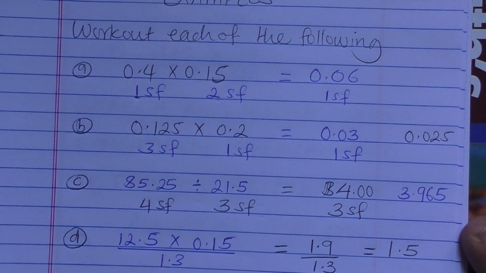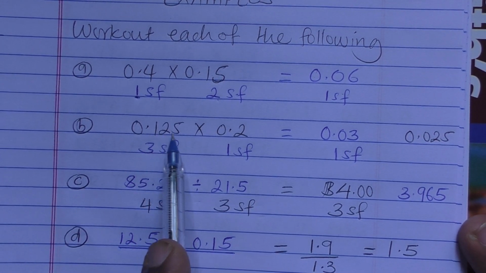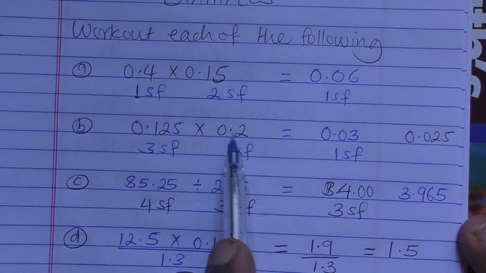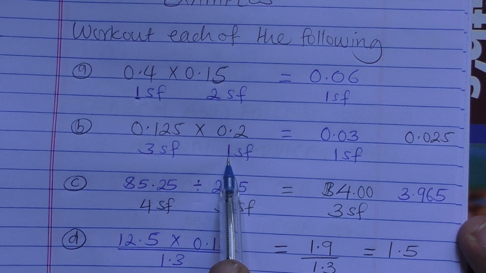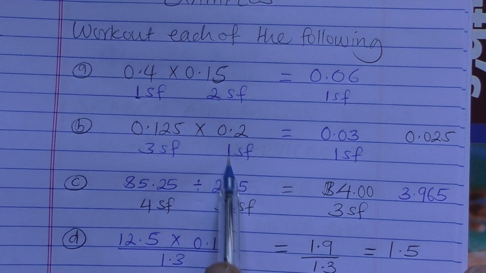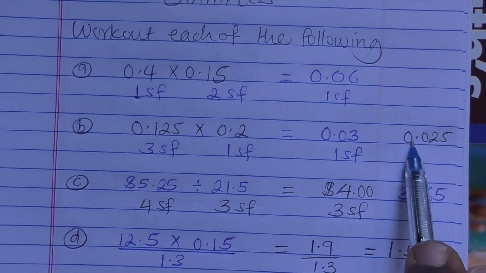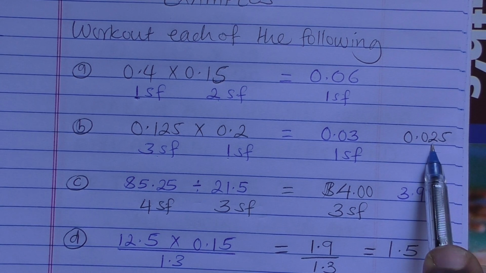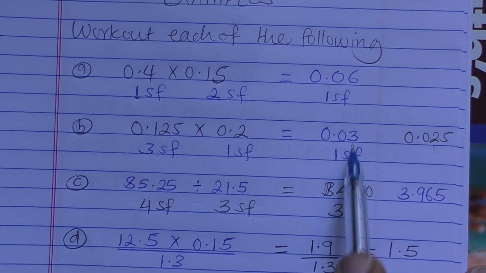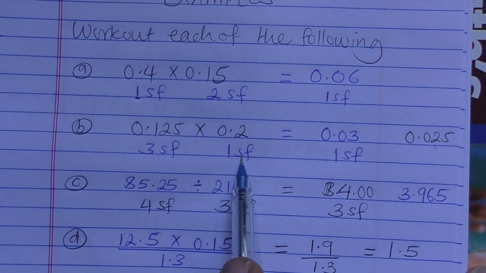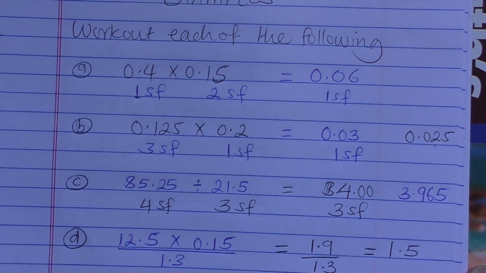In part B, we are having 0.125, which is 3 significant figures, times 0.2, which is 1 significant figure. So meaning that our answer should be written to 1 significant figure. And therefore, when you multiply, you get 0.025, but we shall round off to 0.03 to maintain the 1 significant figure, such as the 0.2. Hope we are together on that.